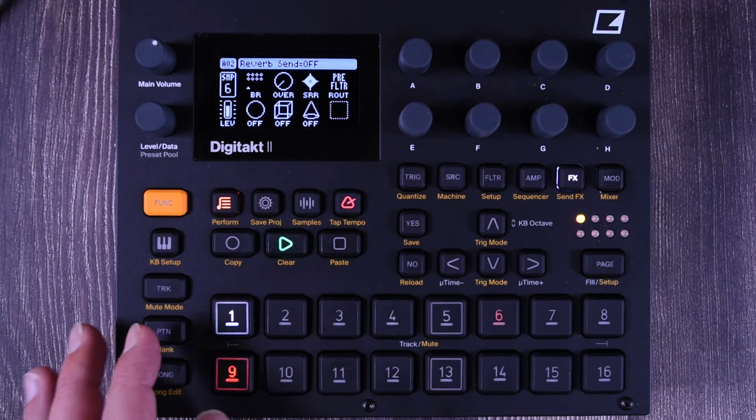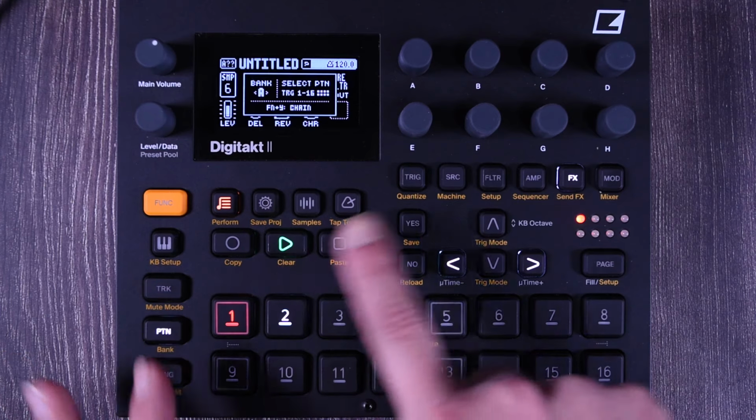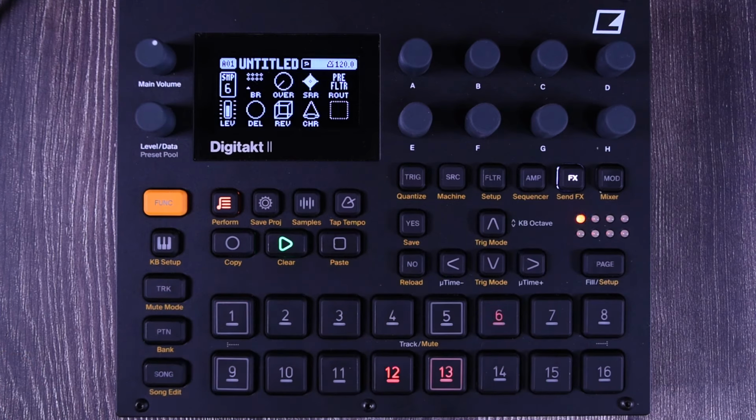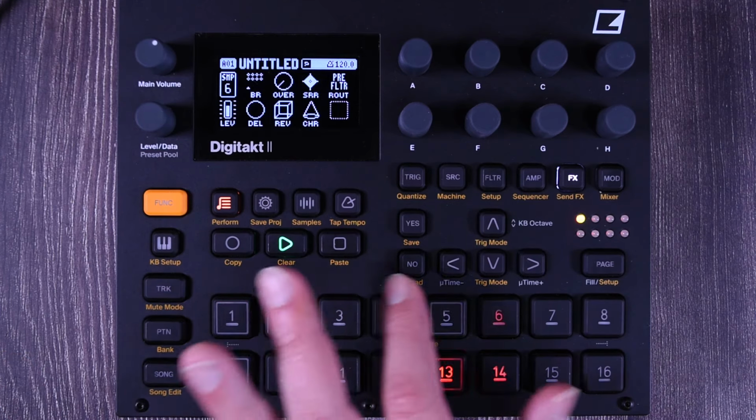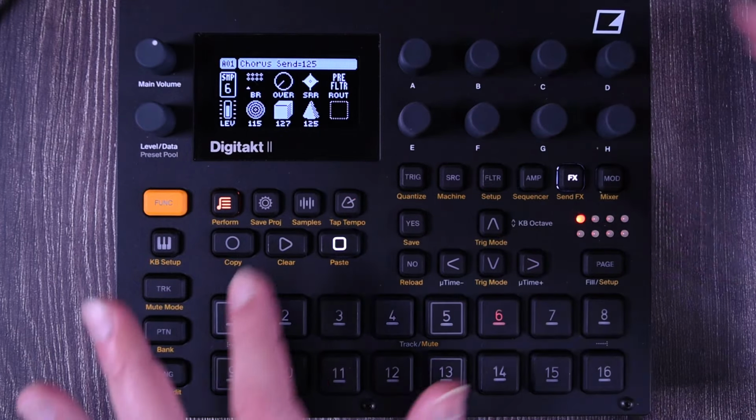And if I go back to the pattern number 1, notice that it's not auto-saving the changes, right? So this is one way you can use the Perform kit. It solves both of the problems. Now I'm going to go up on all the effects and I'm going to be playing this.